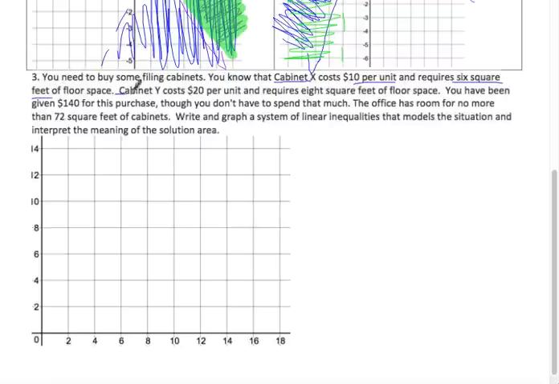And cabinet Y costs $20 and requires 8 square feet of floor space. And we have only $140, and we have only 72 square feet for cabinets. And we want to write and graph a system of linear inequalities that models the situation.